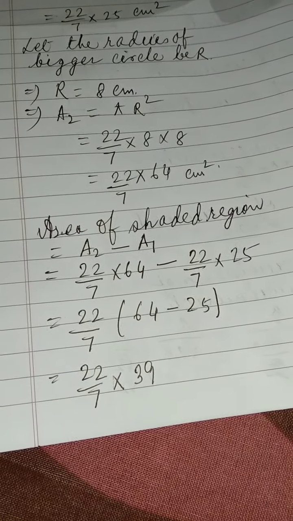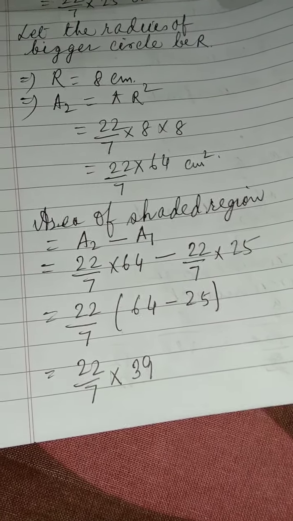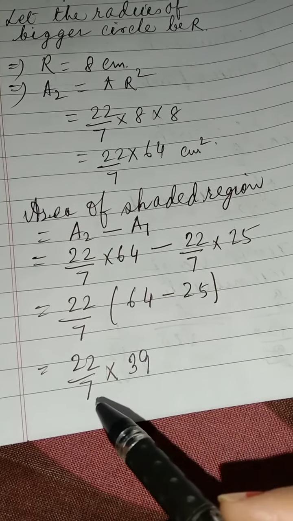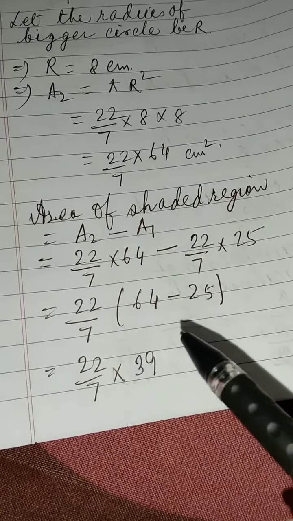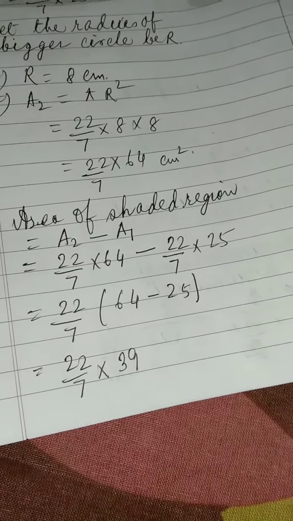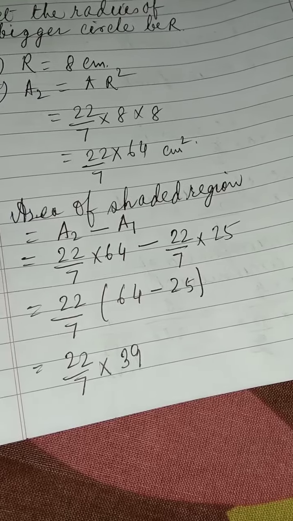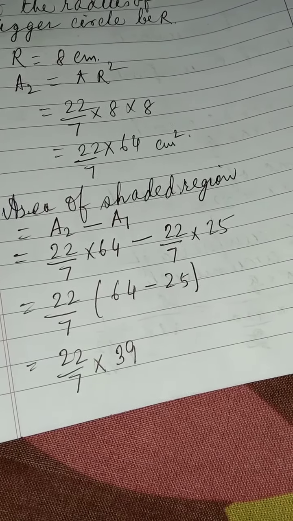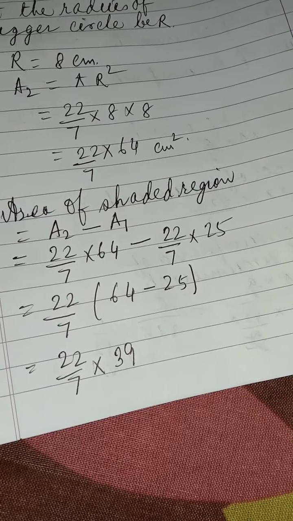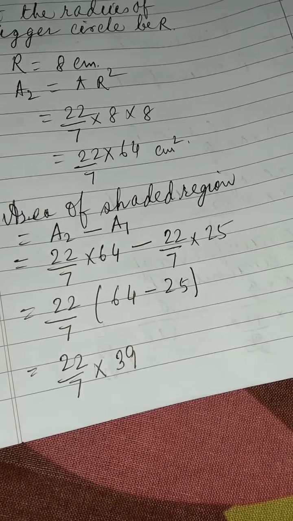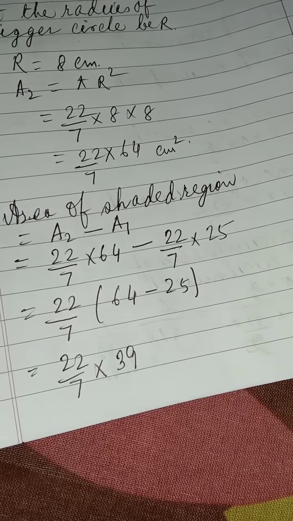Still it's not cancelling, so we have to multiply 22 into 39 and then divide by 7. If it would have been 49, then it could be cancelled by 7, but it's not.